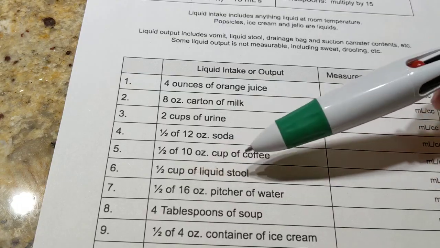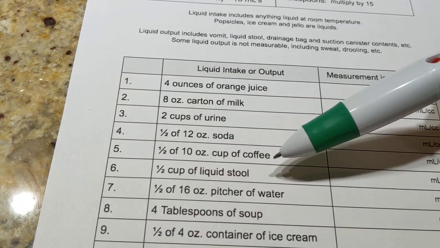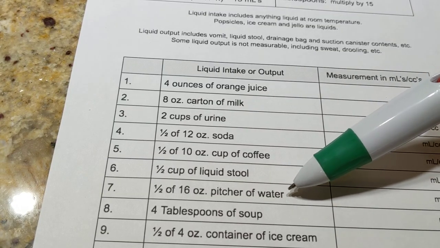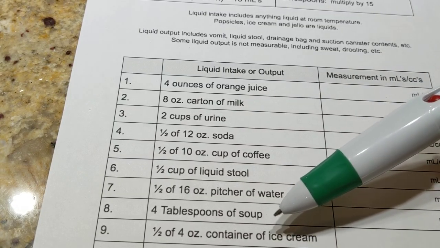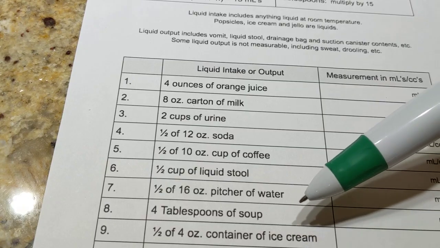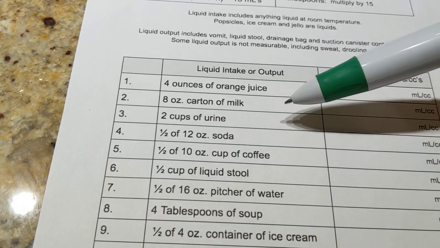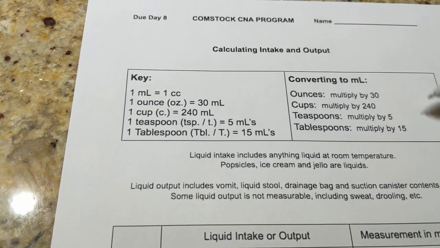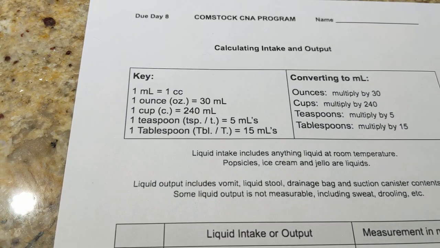Because this is 1/2 of 1 cup of liquid stool, so it's half of 1. Number 7, what is 1/2 of 16? And number 9 is what is 1/2 of 4. So we'd have to figure out that first and then multiply by the units in this box. Okay, so what would that look like?